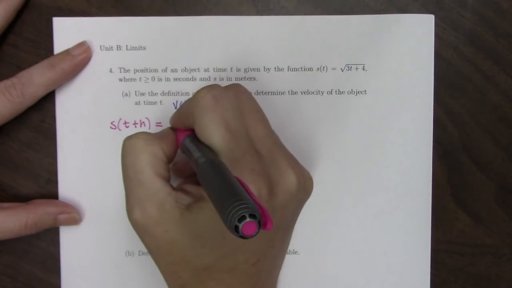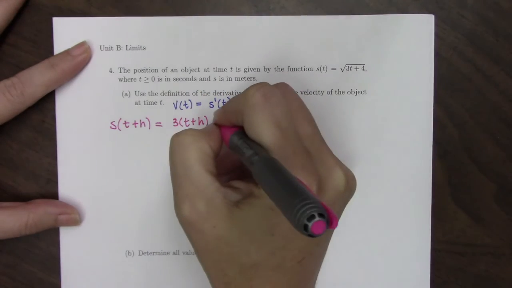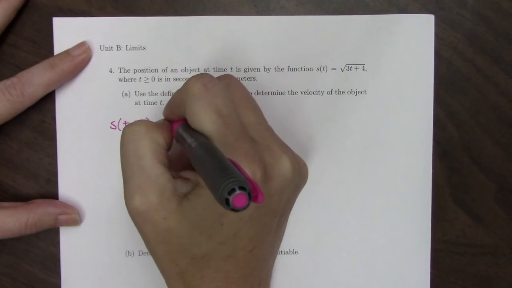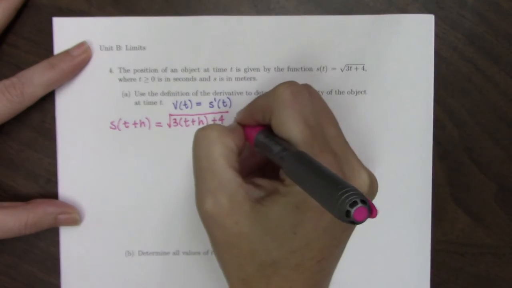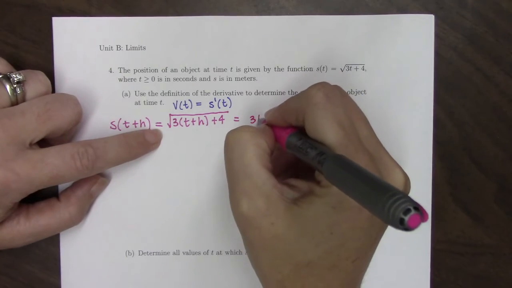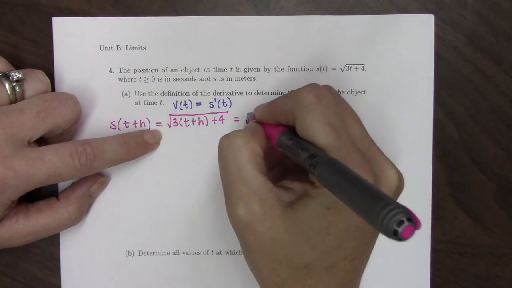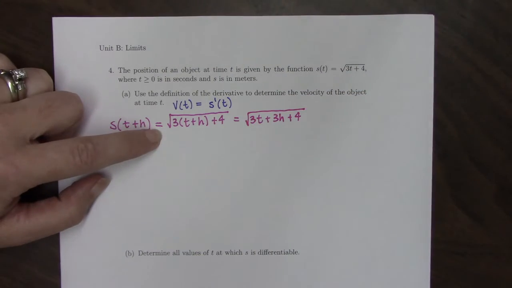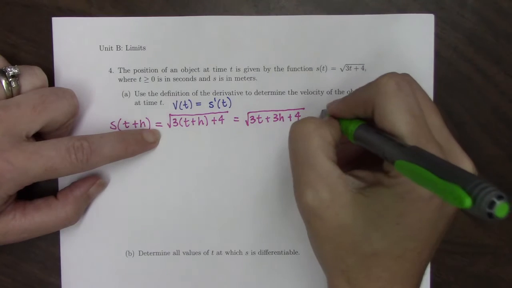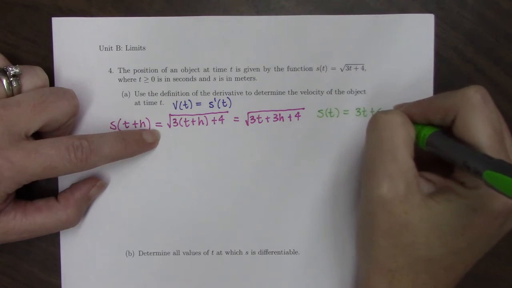So that's going to be 3 times t plus h plus 4, all under a square root. And this is going to give me 3t plus 3h plus 4 under our square root. S of t is going to be our original function.